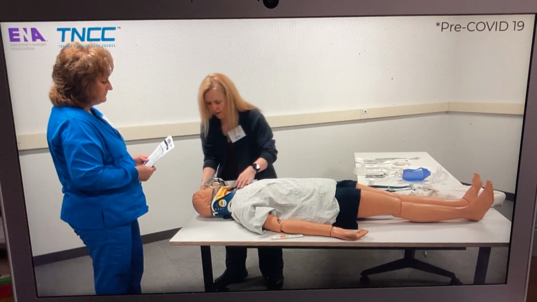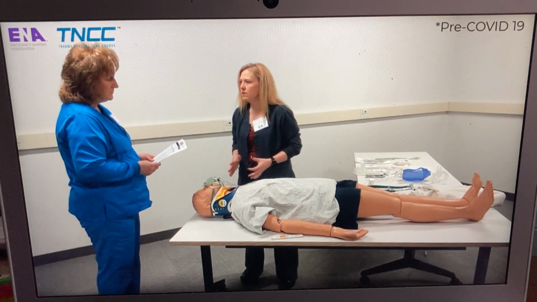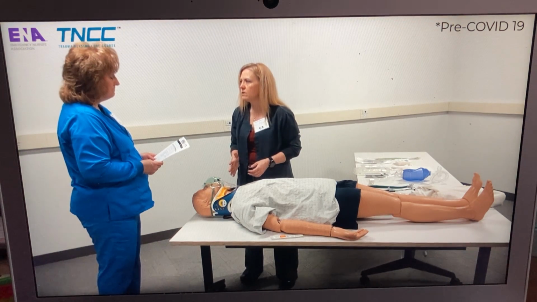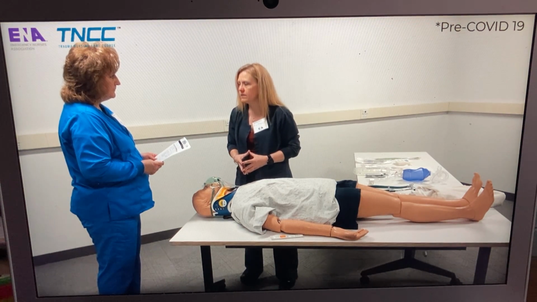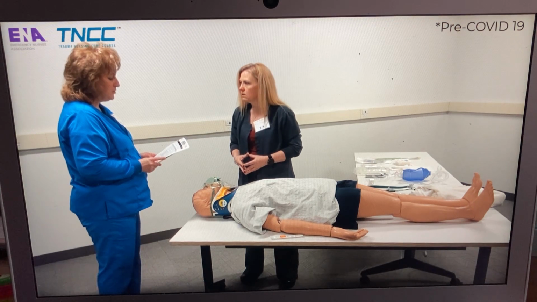Okay, then because he accepted an oropharyngeal airway, he's going to need definitive airway. So I'm going to go ahead and alert the team for the need for intubation in this patient. So the team is preparing, so please proceed with your assessment.